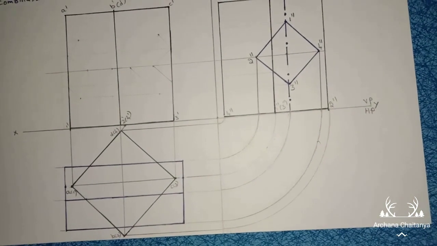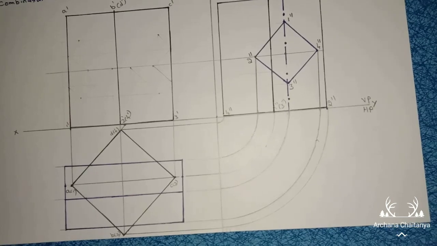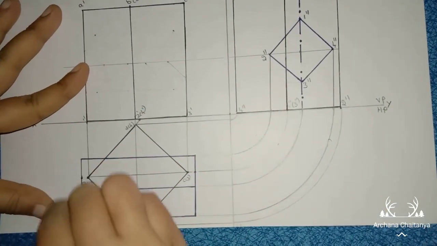Right, axis height is here 80 mm. So from the midpoint I have taken 40 mm and 40 mm. Now remaining lines are there. So you can rub this one, the remaining lines here.